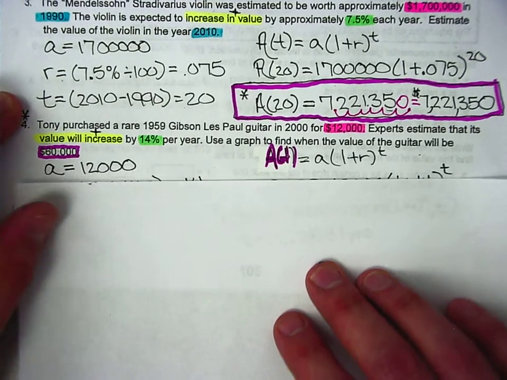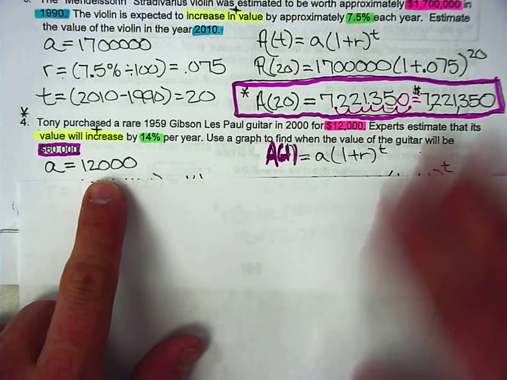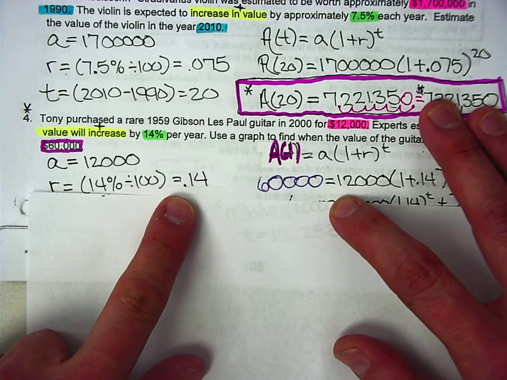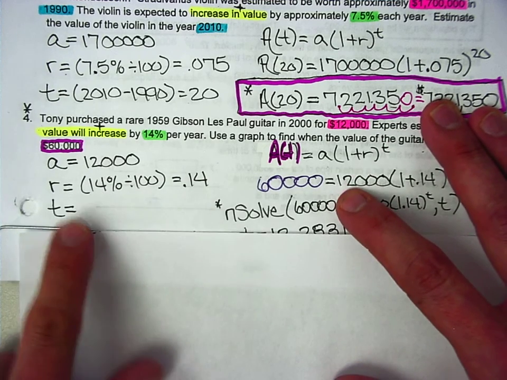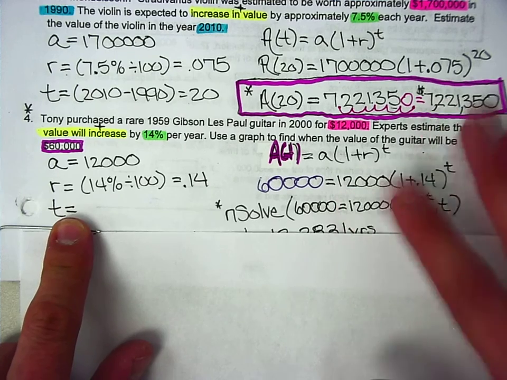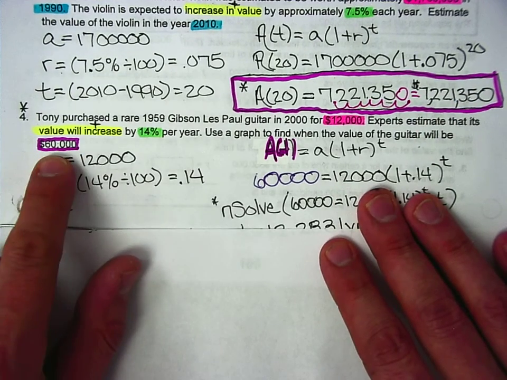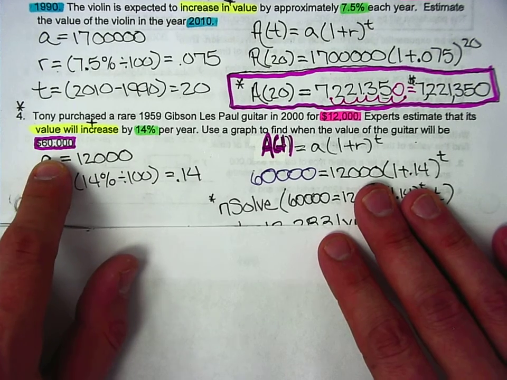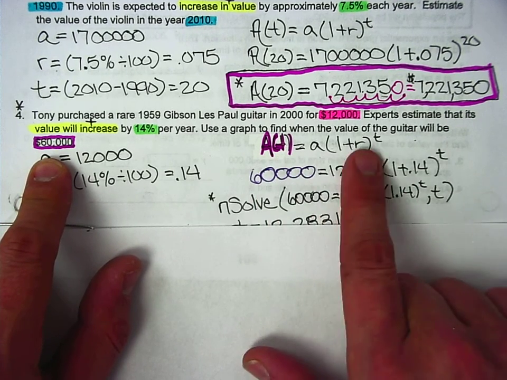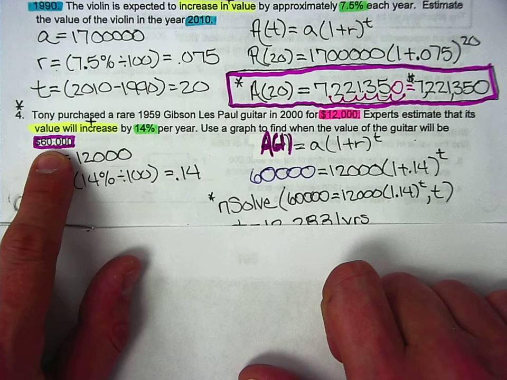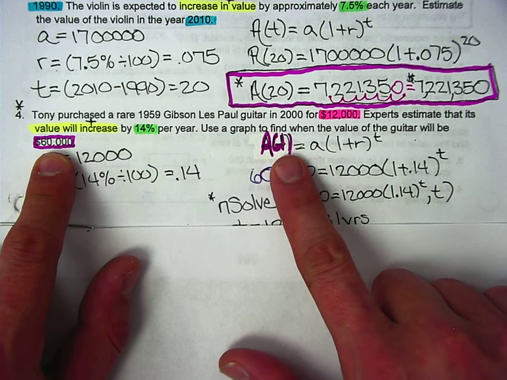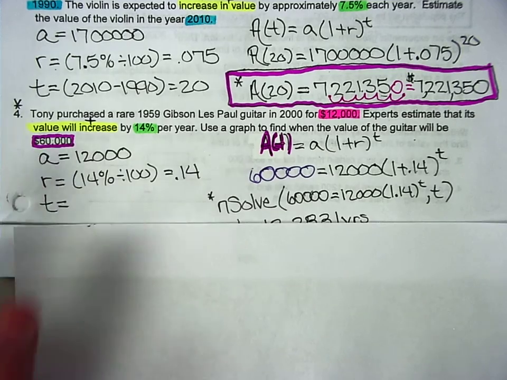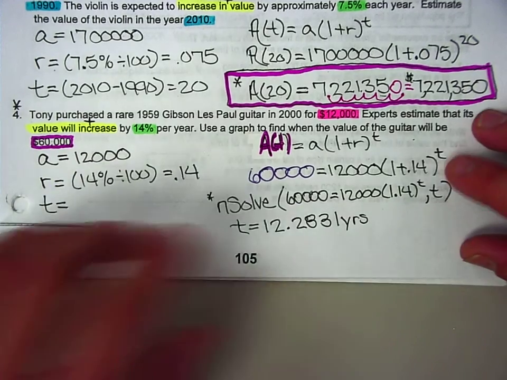So let's write down what we know. Our initial amount is $12,000. Our rate is 14%, which converts to 0.14, but the time is the thing we do not know. We want to know when our total amount of this guitar will be worth $60,000. So I take my equation and I boxed in the total amount at 60,000 and correlated it with the A of T over here in our equation so you know where we're going to plug it in. So in this case, we're given everything but the time.